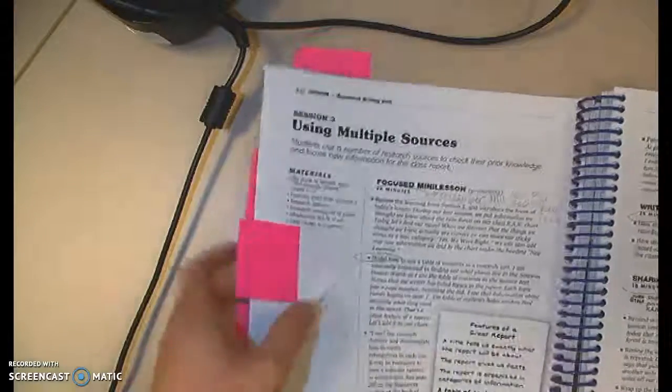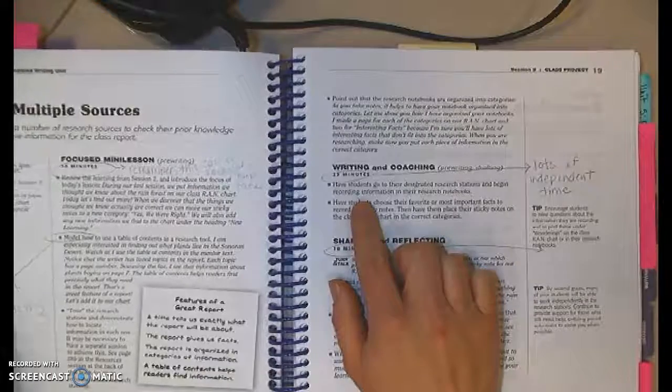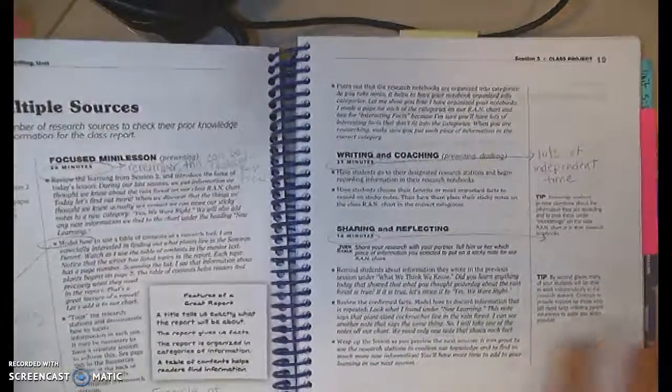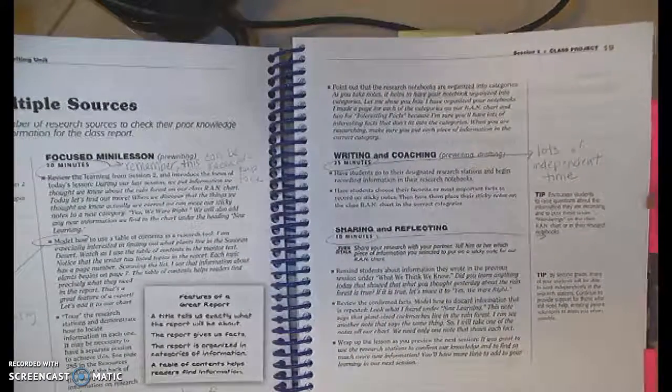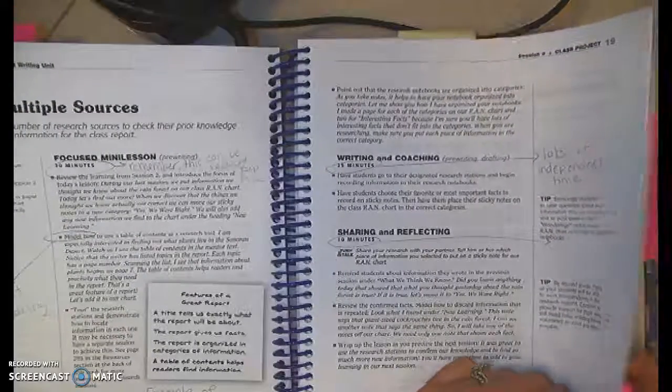And then it also goes into ensuring that kids, of course, have time to write independently, and it talks about the importance of conferring or coaching your writers, as well as including that reminder that sharing and reflecting is such an essential part of growing as a writer.